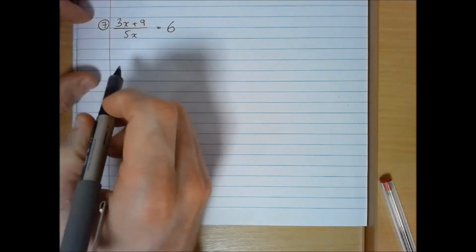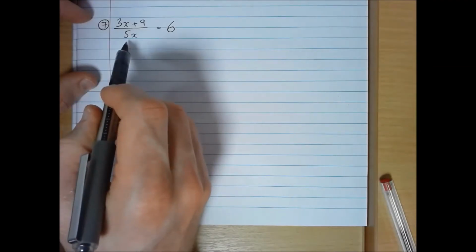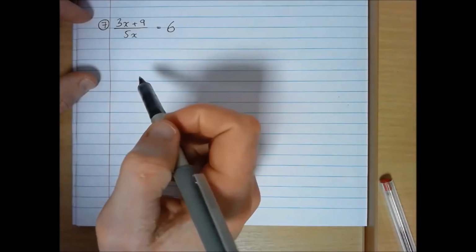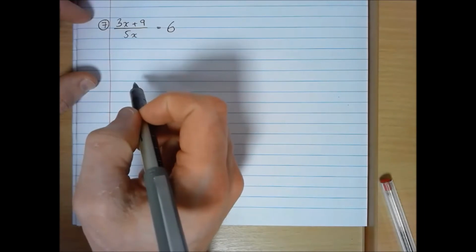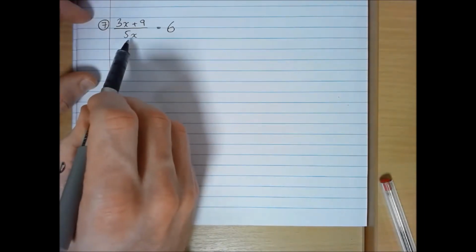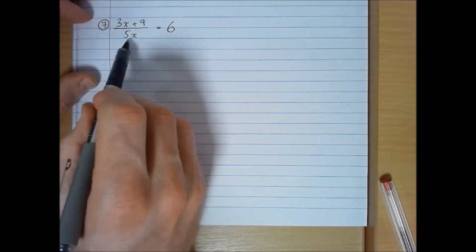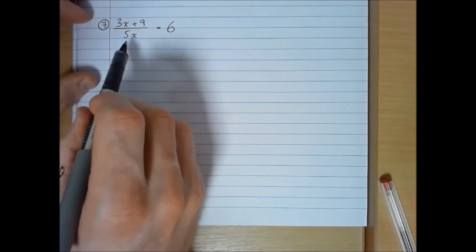Question 7a from the practice test. Here we have 3x plus 9 all over 5x equals 6. Trying to get x on its own, of course. Now, if x appears in the denominator of any equation, the best thing to do to start with is multiply through by that. In this case, might as well multiply through by the 5 as well.